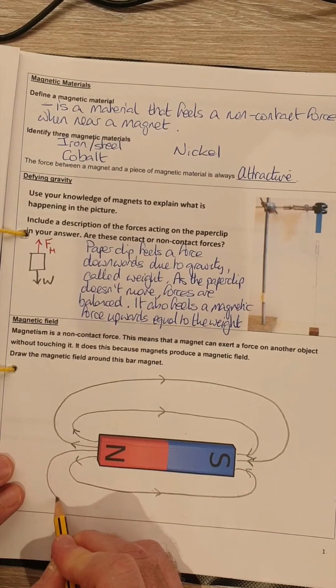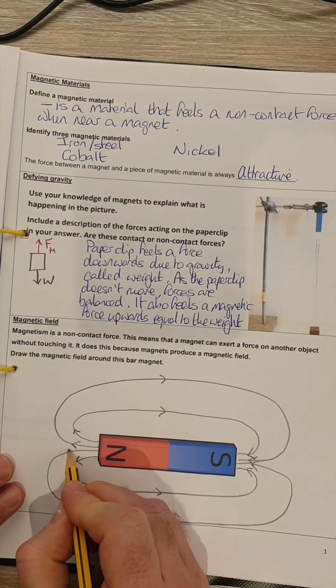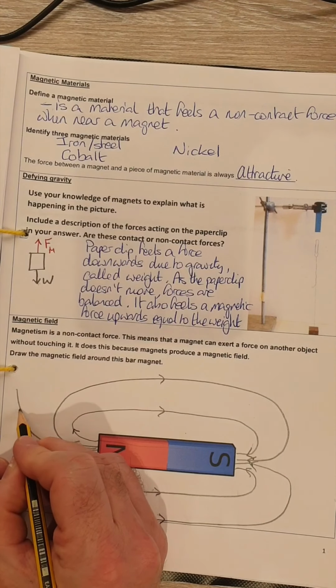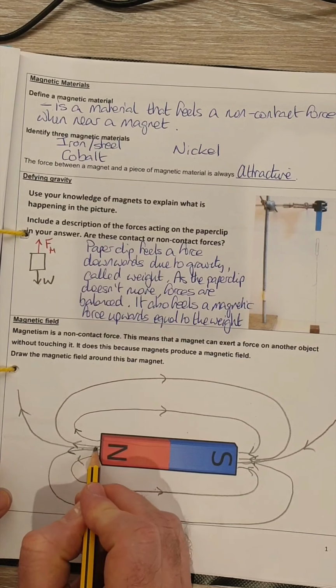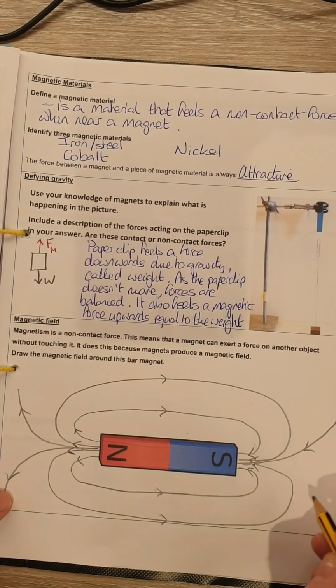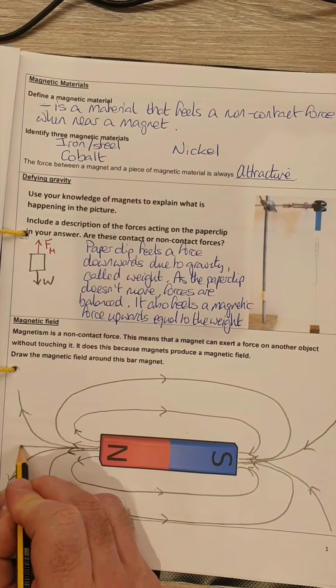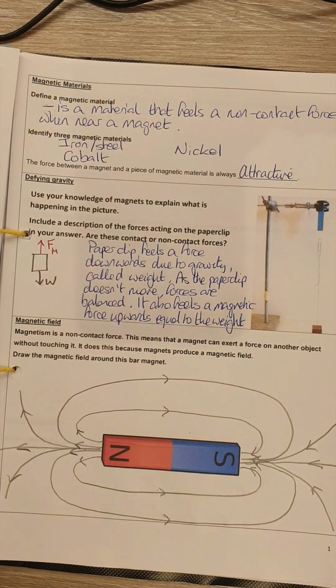And another one out here. And then that one will be going round and eventually coming back in here. This one the same, coming back in here. So it looks like this.